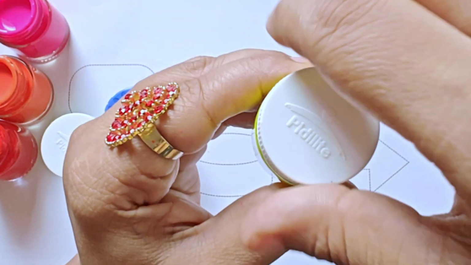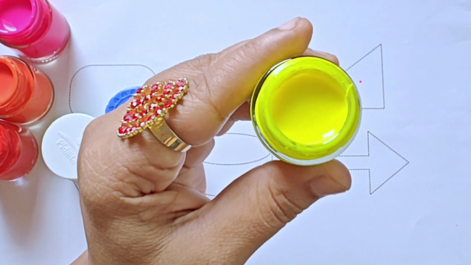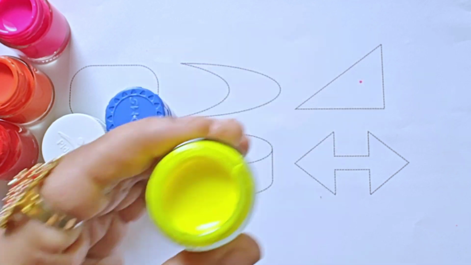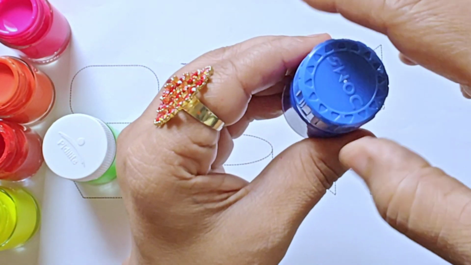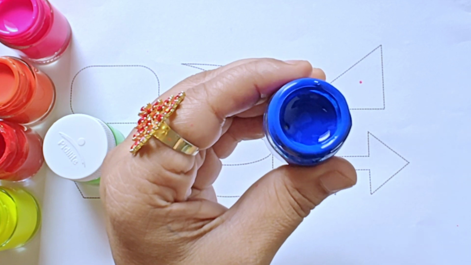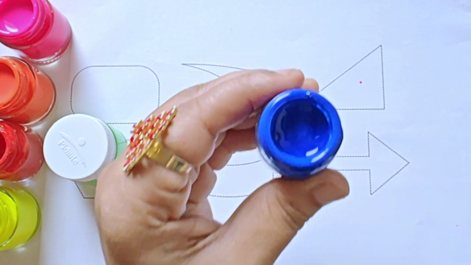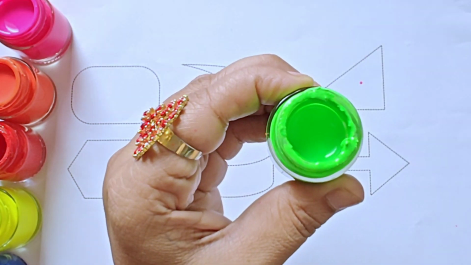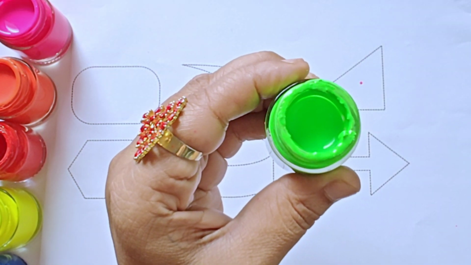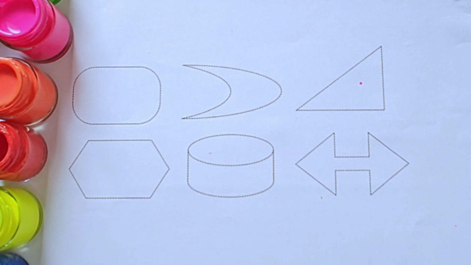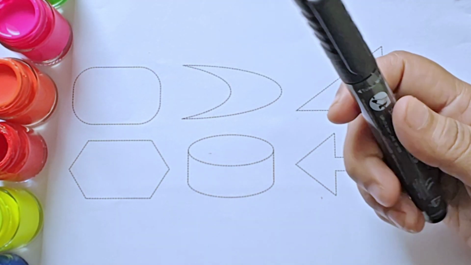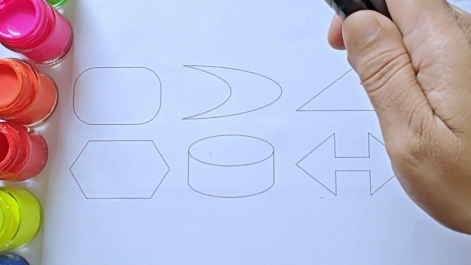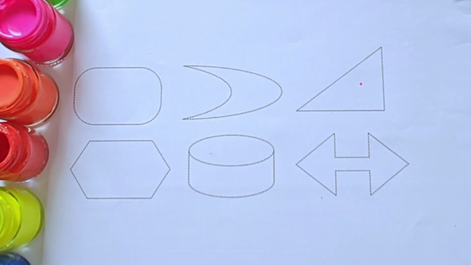It is yellow, Y-E-L-L-O-W, yellow color. It is blue color, B-L-U-E, blue color. It is green, G-R-E-E-N, green color. It is black color, B-L-A-C-K, black color. Let us draw the shapes.